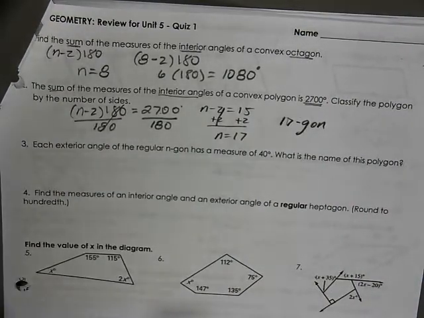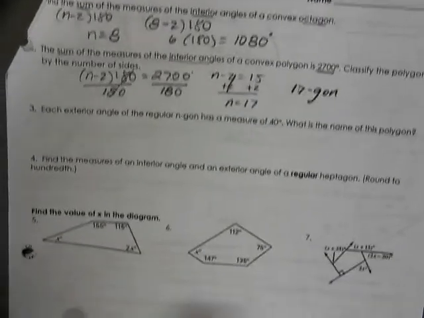You should know the names up through 9, maybe even 10, decagon. But you don't need to know the sides any bigger than that, the polygon names.